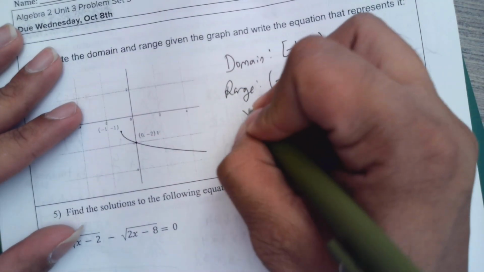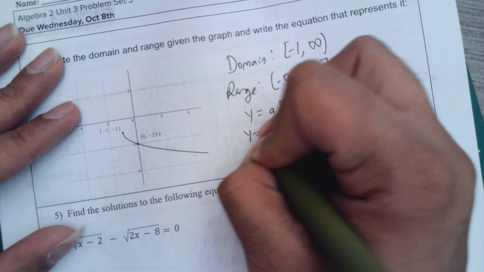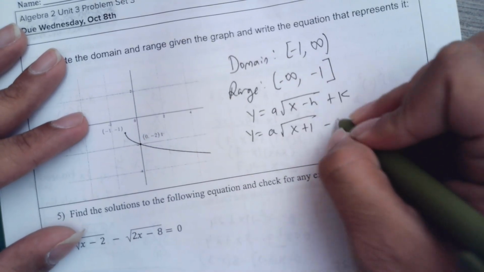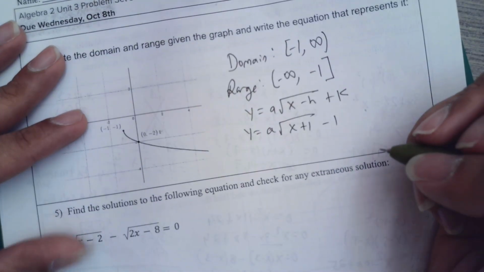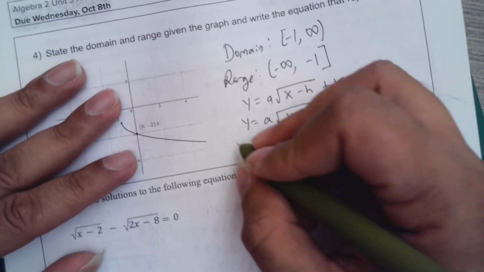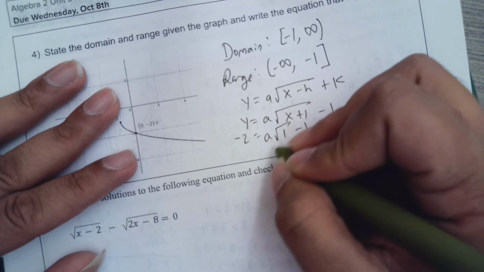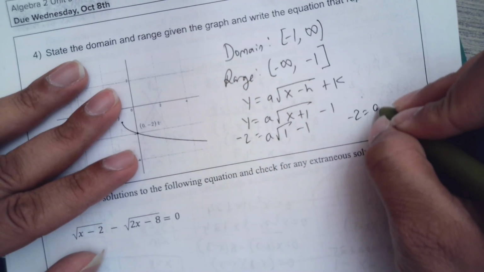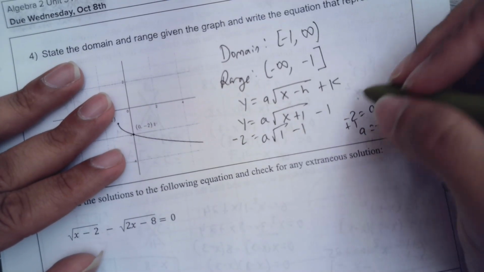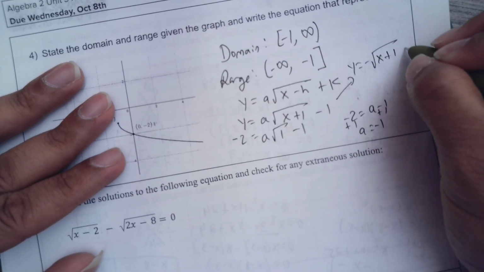Same thing. Y equals a square root of x minus h plus k. H is negative 1, so it becomes positive 1. K is negative 1, it stays negative 1. Plug it in. I got 0 comma negative 2. I'm going to plug that in. Yeah, 0 comma negative 2 works. So negative 2 equals a. 0 plus 1 is 1. Square root of 1 minus 1 is just 1. So negative 2 equals a minus 1. Add 1, so a equals negative 1. So your equation becomes y equals negative square root of x plus 1 minus 1.